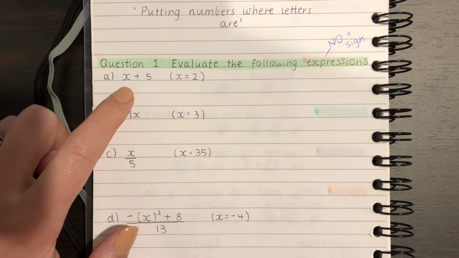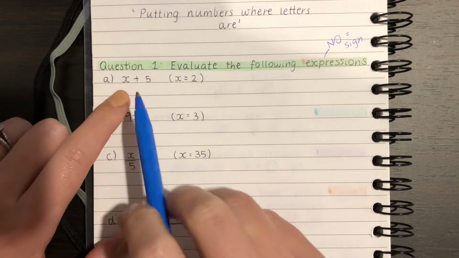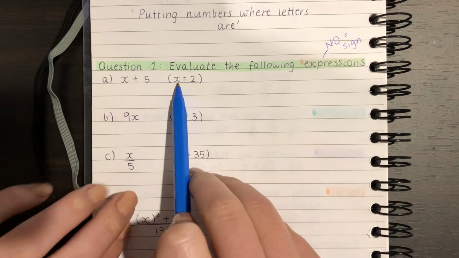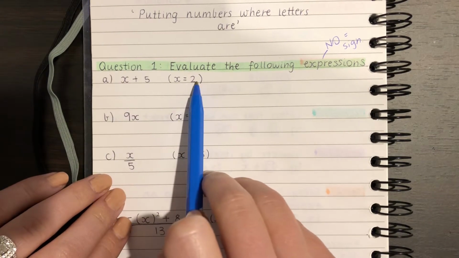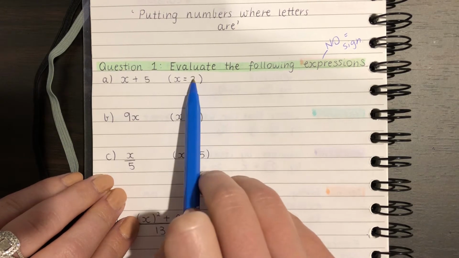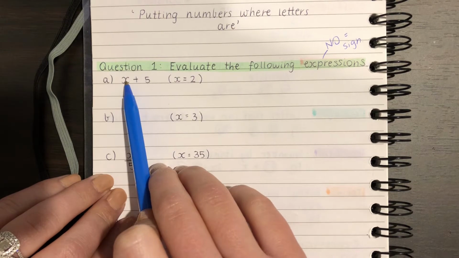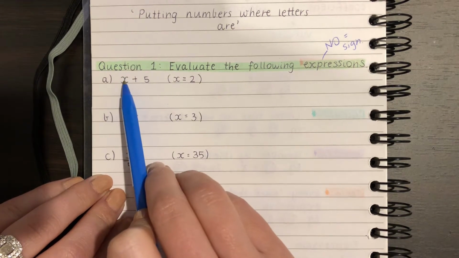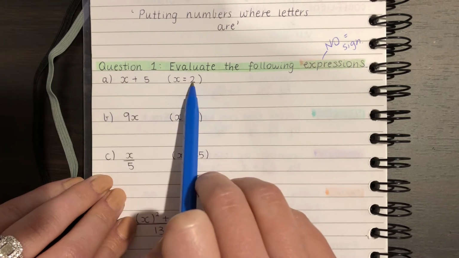So, what this is saying is the expression is x plus 5, and wherever you see an x, the x equals 2. So you are substituting the 2 where the x is, or for the x. Okay, so you're replacing the variable with a number.